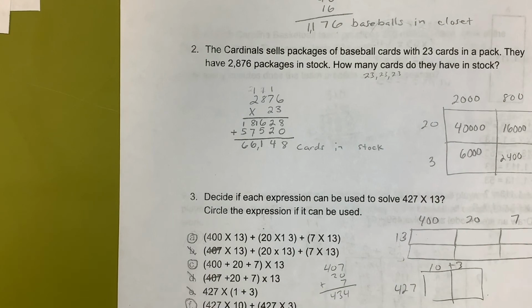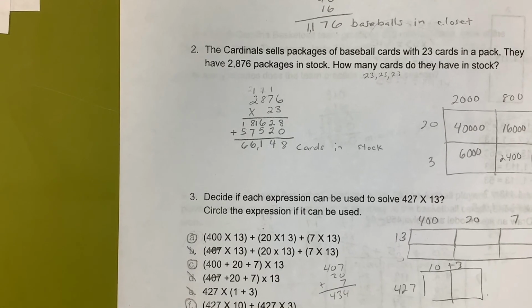So there it is. Try to figure out what you need to do. Is it repeated addition, which would be multiplication? Or are you dividing something into groups? So that's the big thing they need to practice.